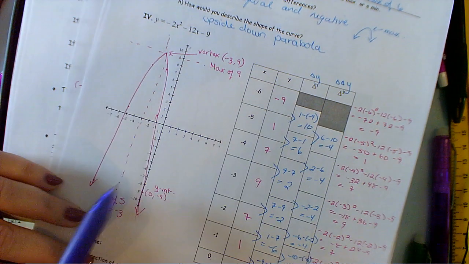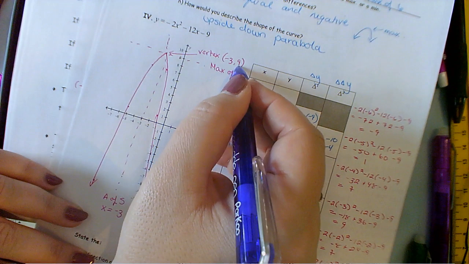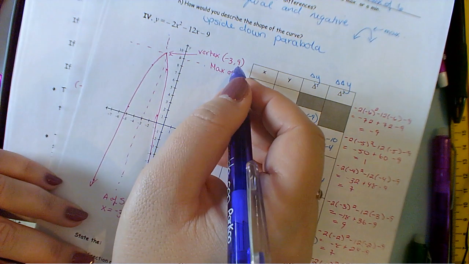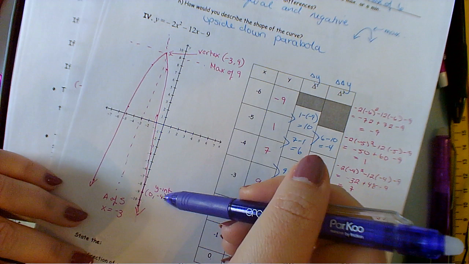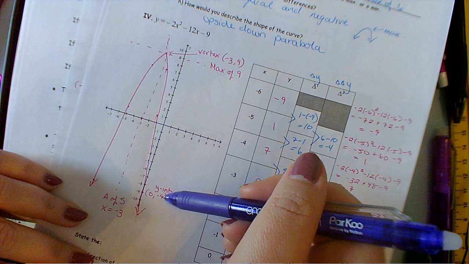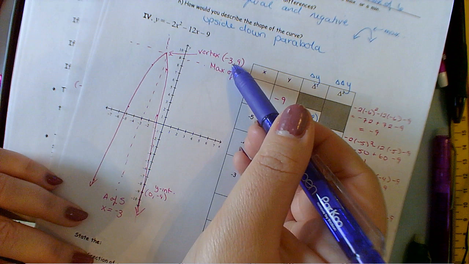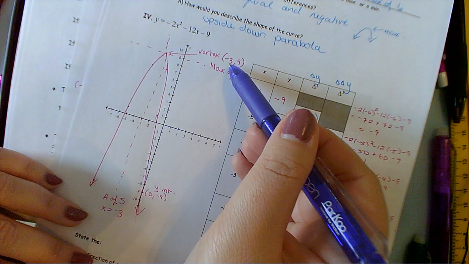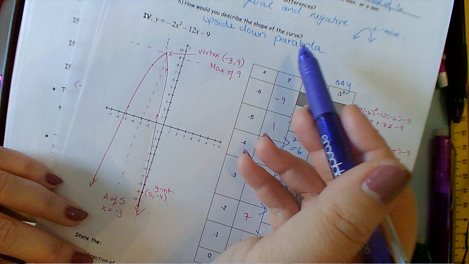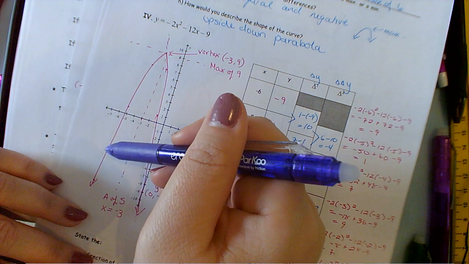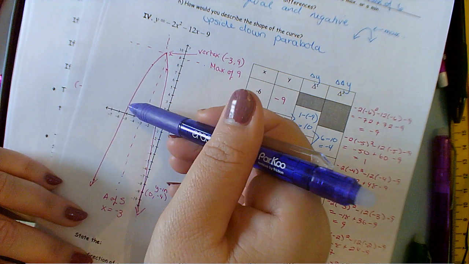It's always x comma y. Now, we don't just call it x comma y because anything is x comma y, right? Like any point on the graph is x, y. This is a very particular point. It's the most important point on a parabola. So we don't just call it x and y because this is an xy point, this is an xy point, that's an xy point.